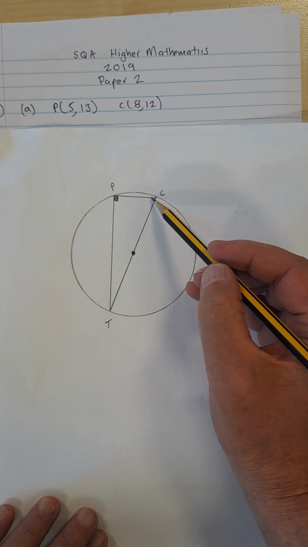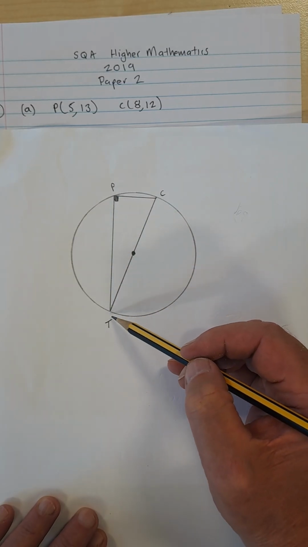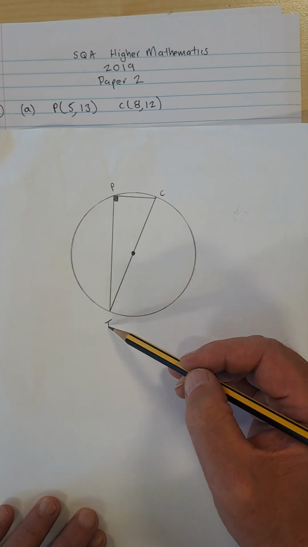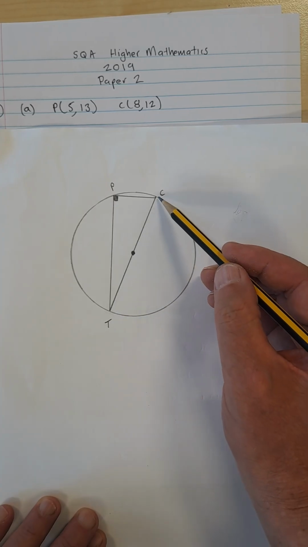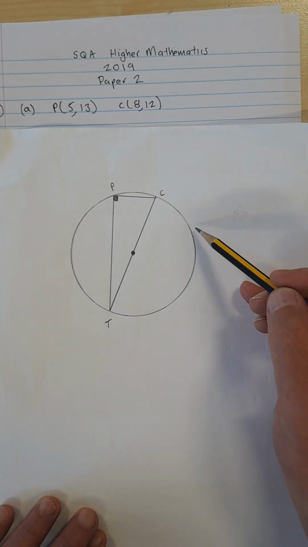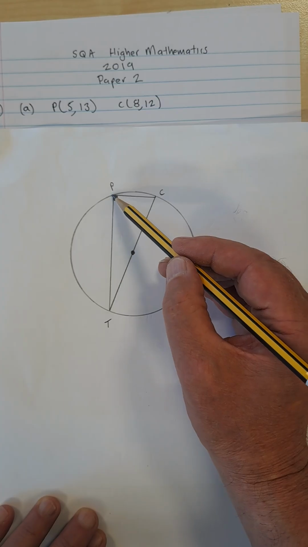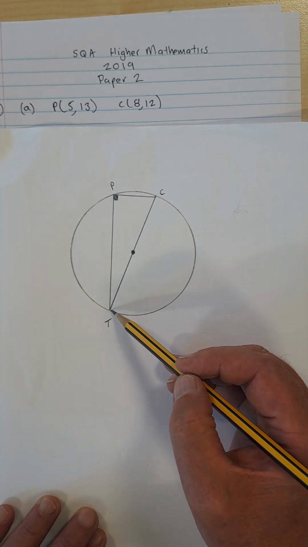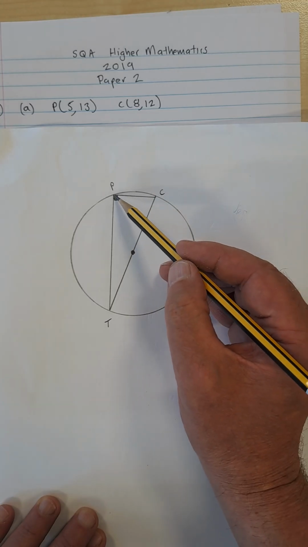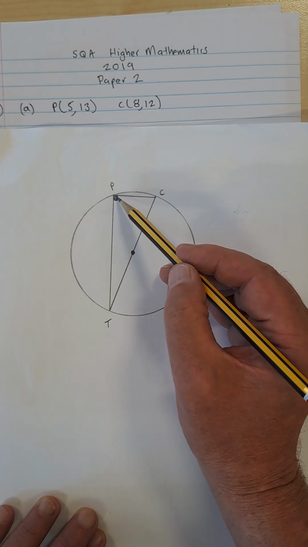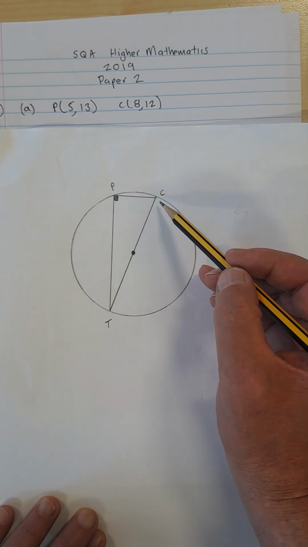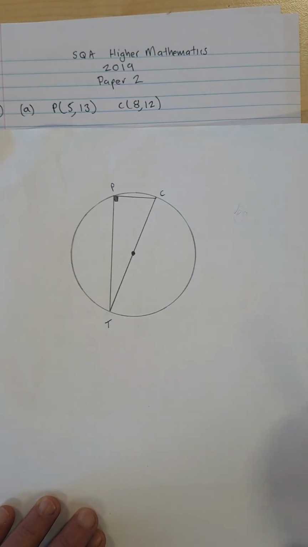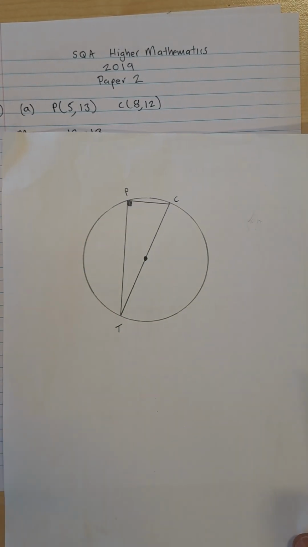If you have a line that is a diameter of a circle, and there's the centre, and you draw the circle around it, and you have another point on the circle such that C to P to T is drawn out as a triangle, then because that is on the circle, that means that that is 90 degrees, and therefore we have a circle going through all these points here.